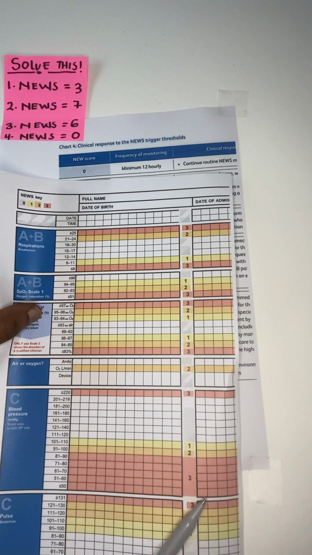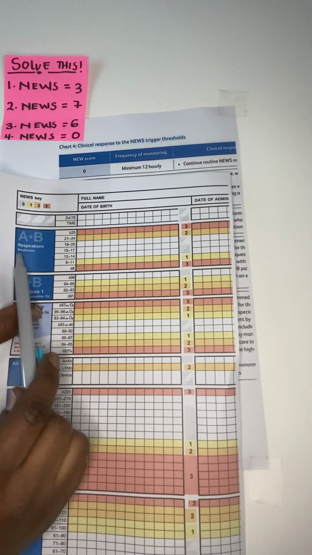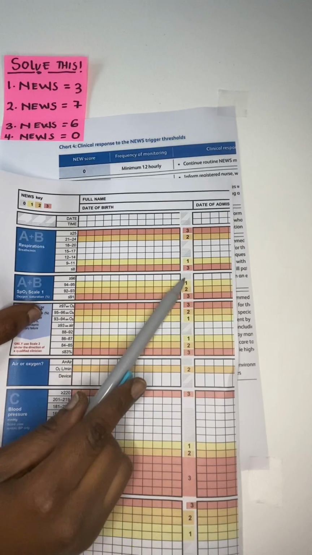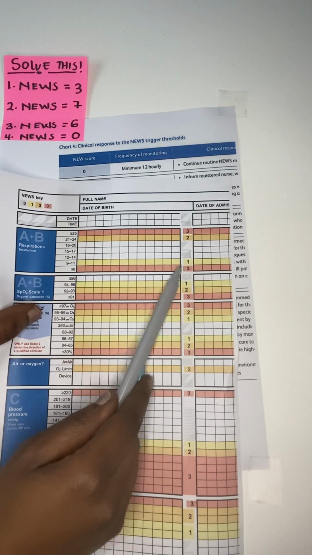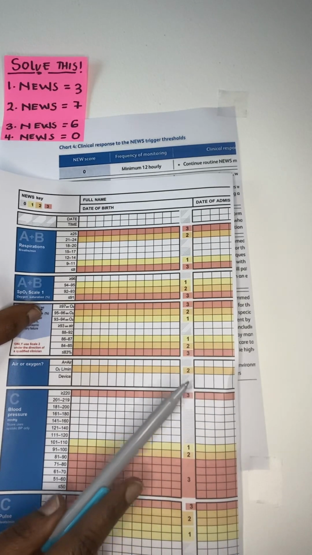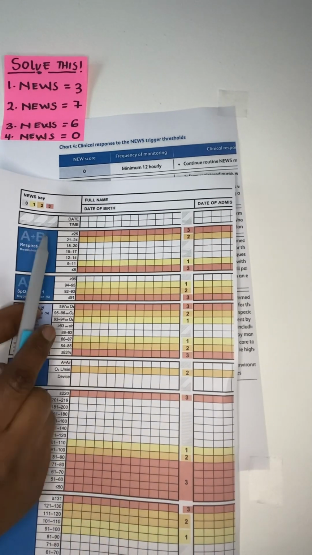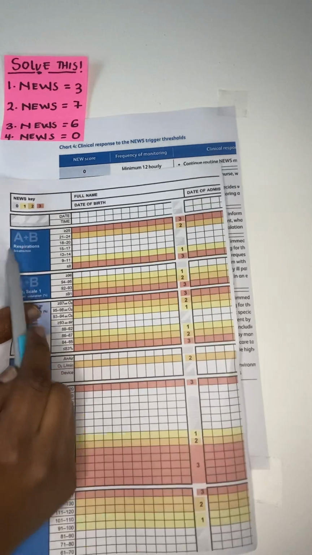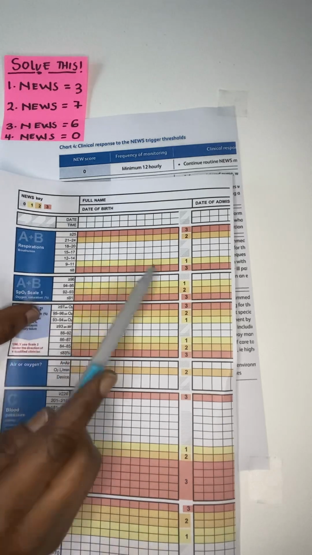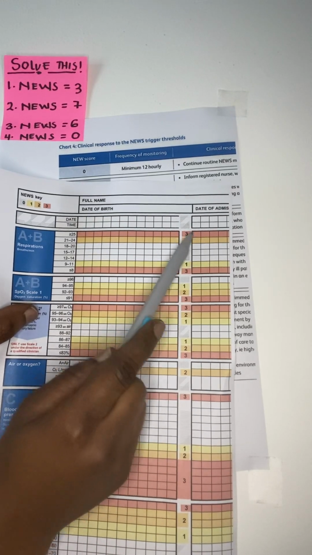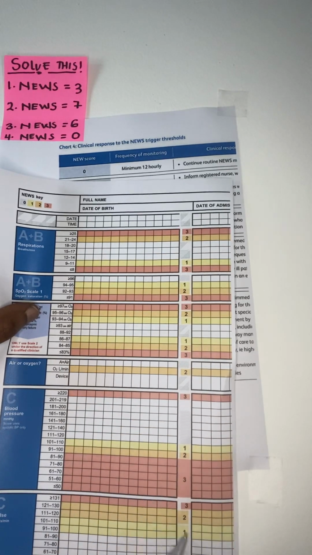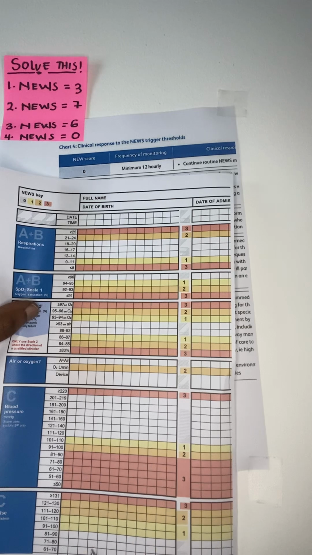You have not done the total calculation. Just respiration is giving you a score of what? 3. Despite the fact that you may have 0, 0, 0 in the others, which may not give you any extremely high score, as long as there is a 3 in one parameter, this patient will be monitored hourly. Don't get confused because you get 0 here, 0, 0, 0, so your total NEWS score obviously will be 3.